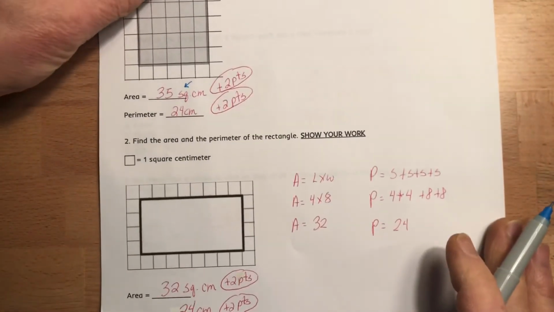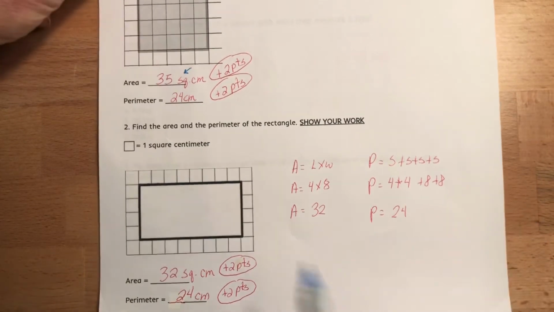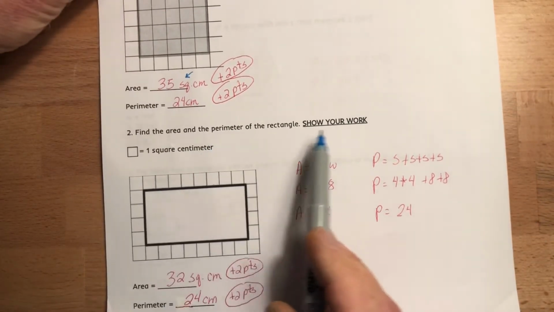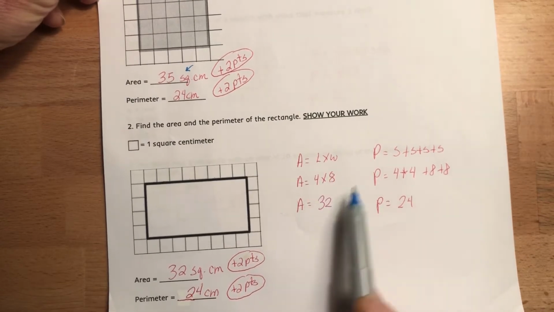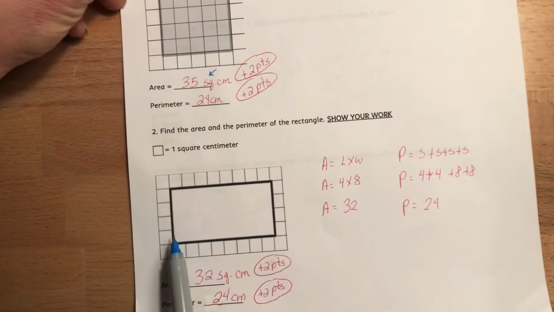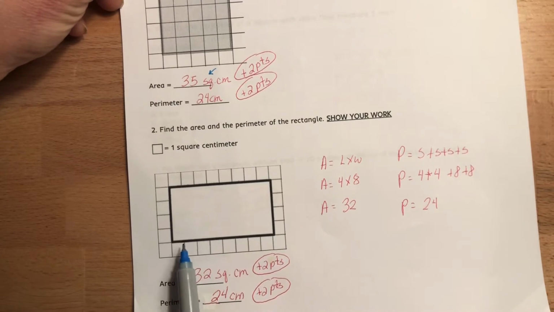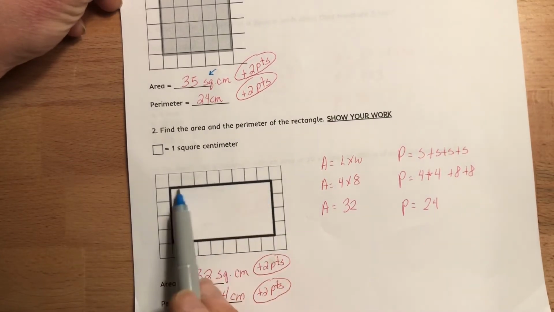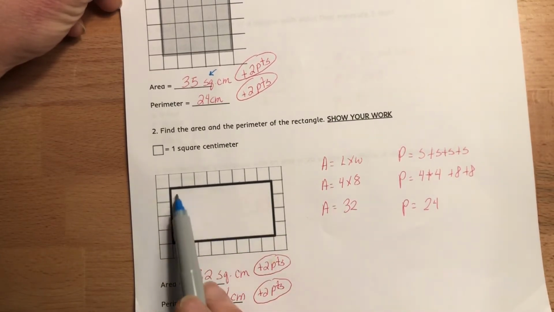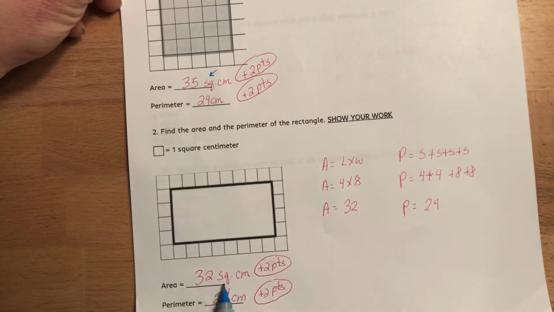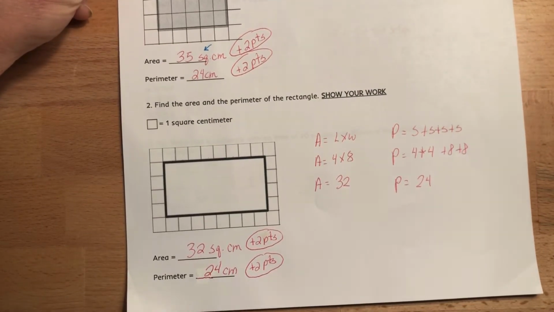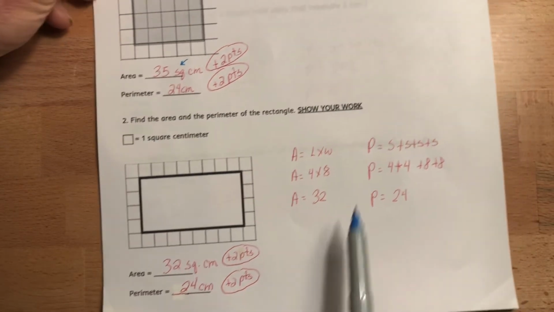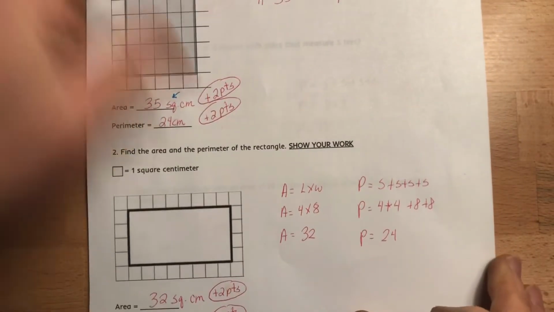Here is the next problem. This problem is find the perimeter and area of the rectangle, show your work. So here it is. I've got my formulas, solved it all up. This one doesn't show the grid on the inside, so you had to count on the outside here. And this was a 4 by 8, came to 32 square centimeters for area, and the perimeter was 24 centimeters, okay? And I showed my work over here, okay?